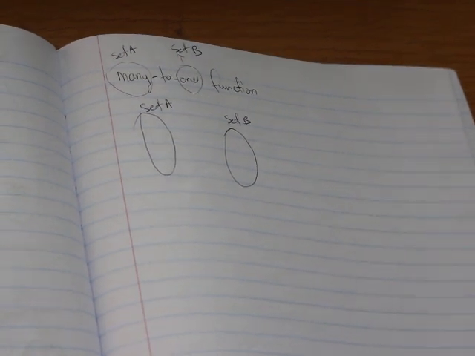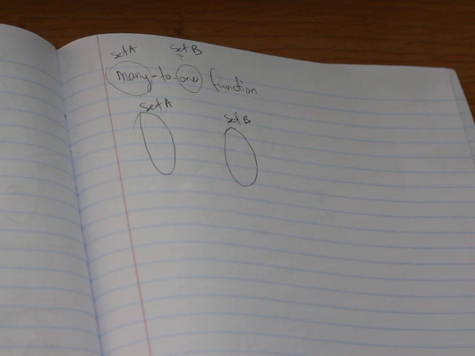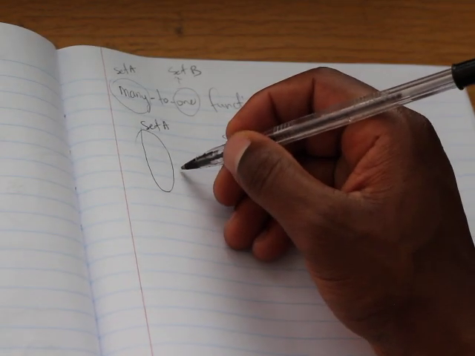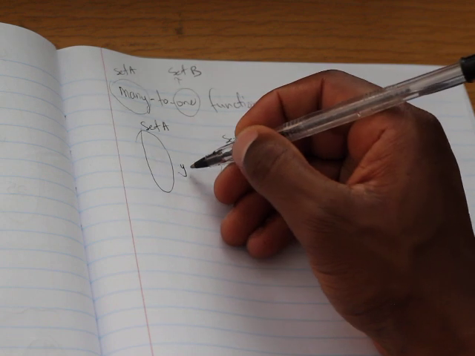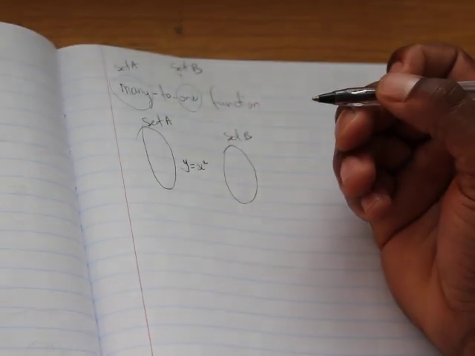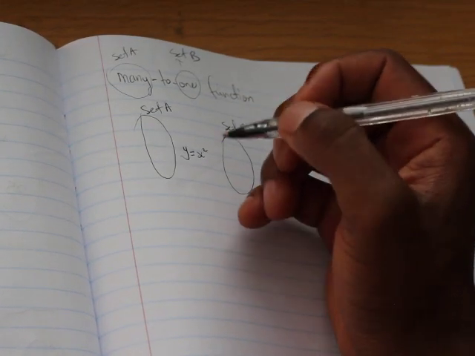Now look, a quick example of this kind of function is when you've got y is equal to x squared. We've already discussed this one.